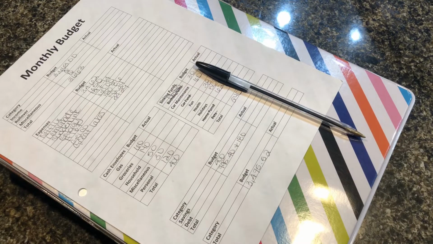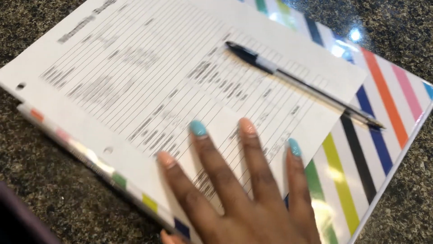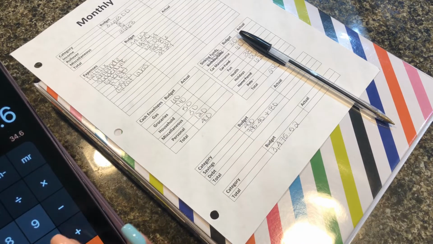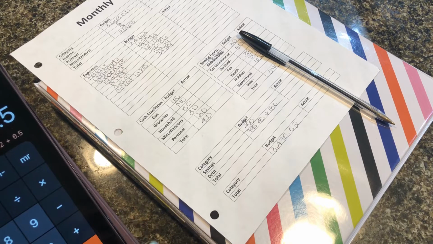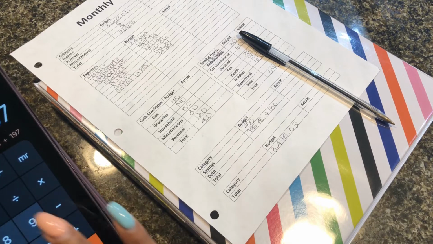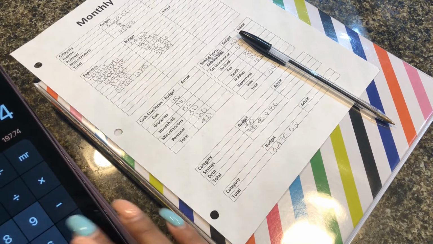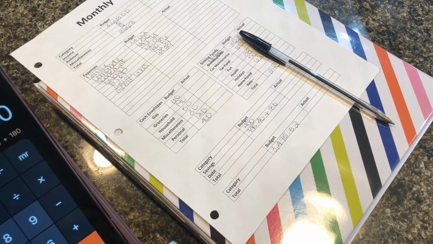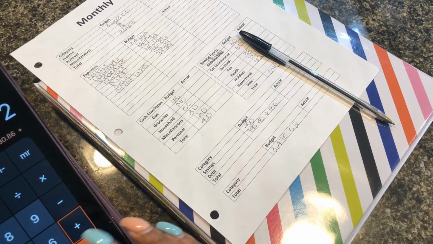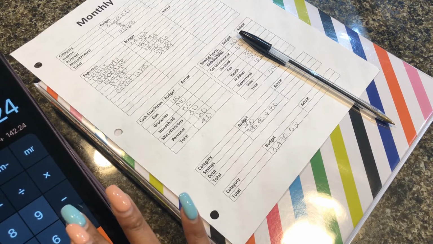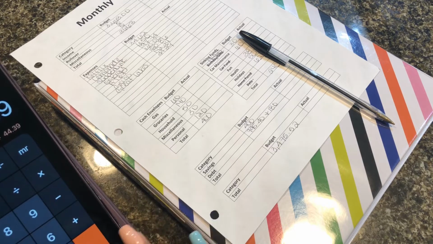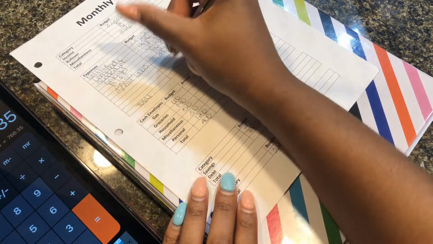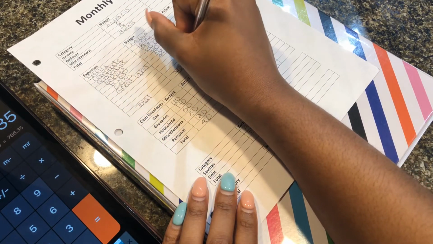And then let me just do the math. So we have 3462 plus 6.50 plus 197.74 plus 160 plus 180.86 plus 142.24 plus 44.39 equals, let's put total here, 766.35.